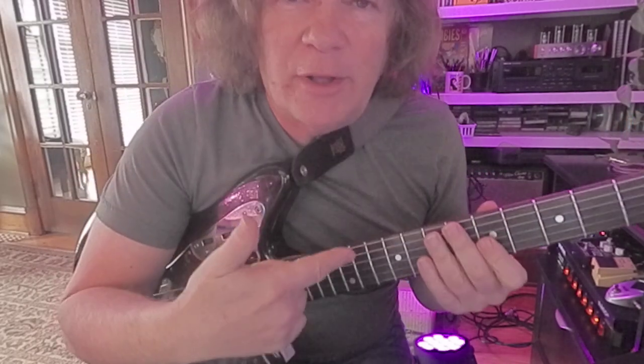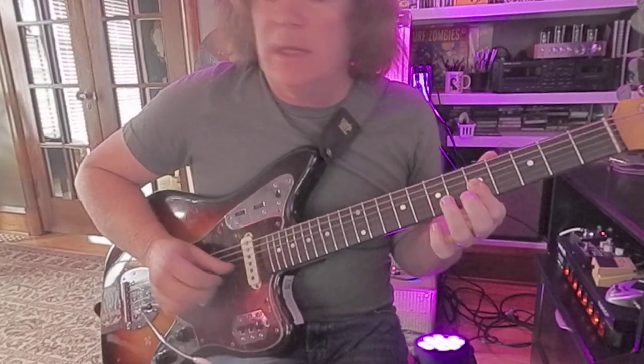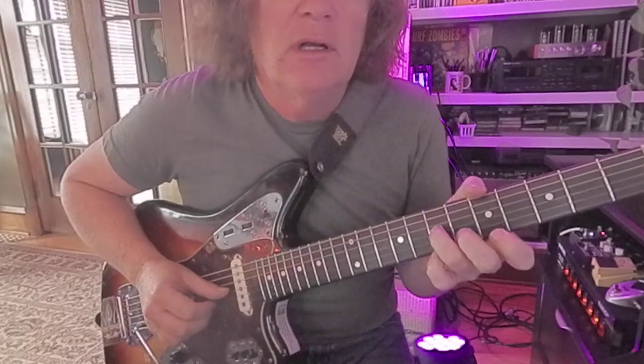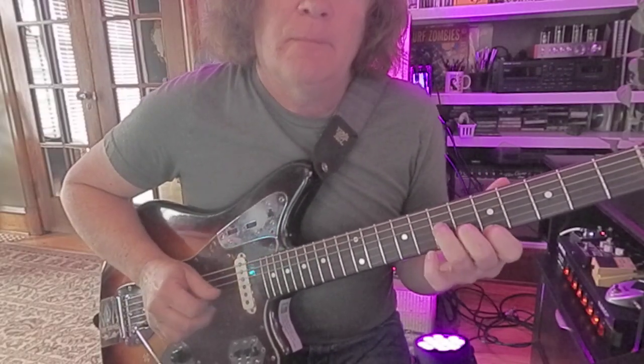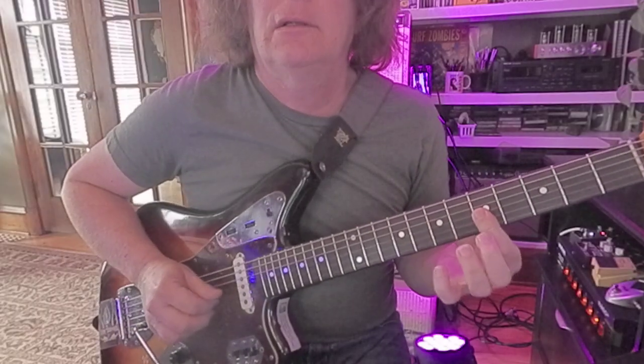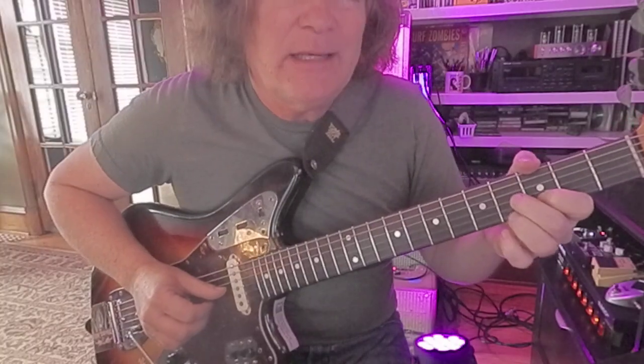So you're probably getting familiar with these shapes. The A is 5-5-5, C, E, A. D minor is 7-6-5, D, F, A. A minor again. E7 is going to be a 4-3-4, B, D, G sharp.